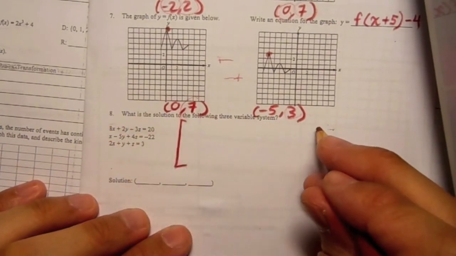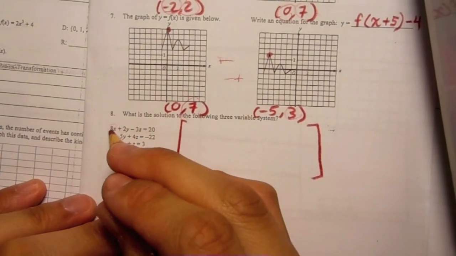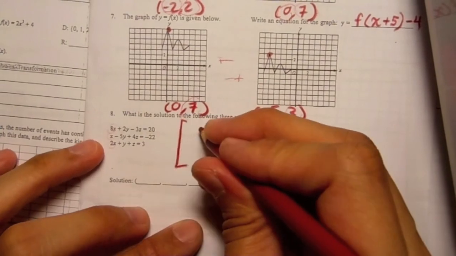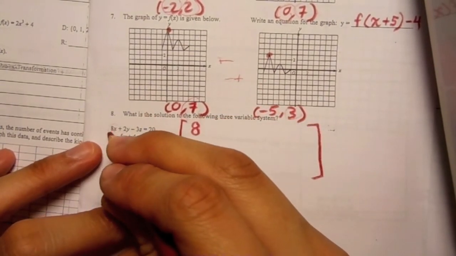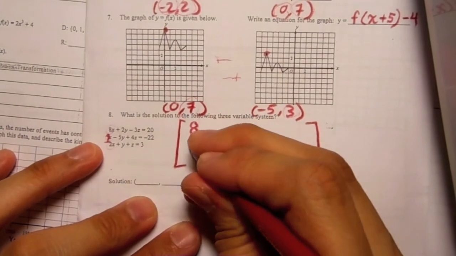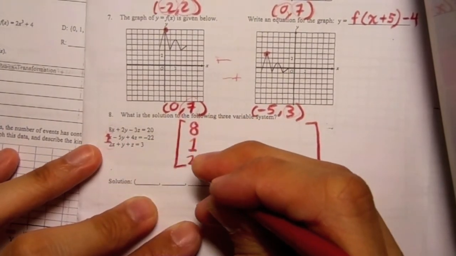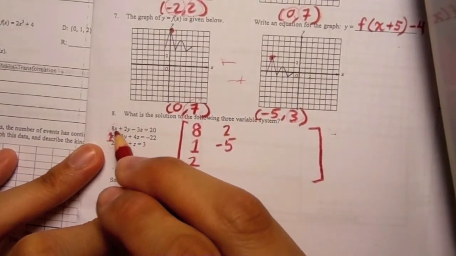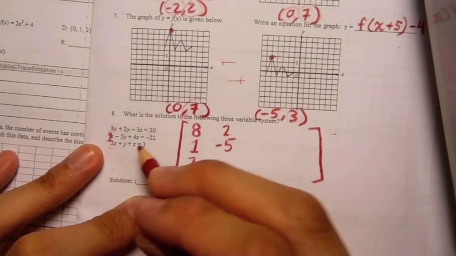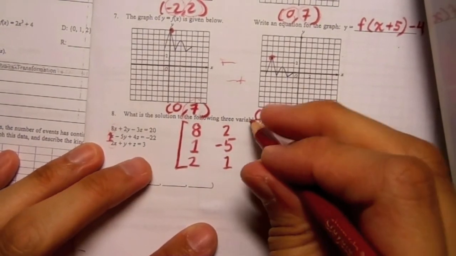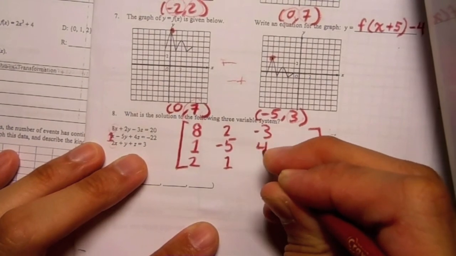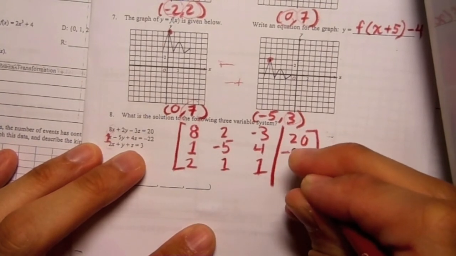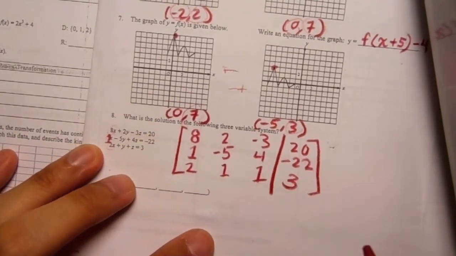Alright, so first, whenever we're setting up our matrix, we look at the coefficients, meaning the number that's next to the variable. For my x column, I have 8, and then if there's not a number in front of the variable, we automatically assume it's a 1, and then I have a 2. In my y column, I have 2, negative 5. Remember, if it's a minus sign, we take that as a negative 1. And then for your z column, it's negative 3, 4, 1. And don't forget that last column, 20, negative 22, and 3.